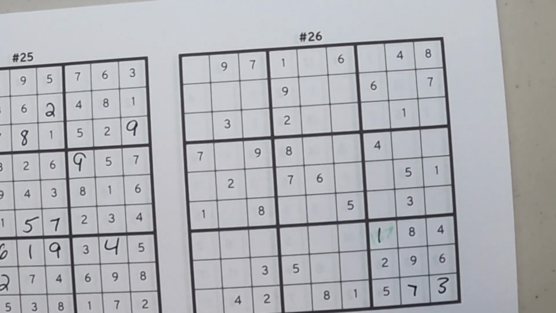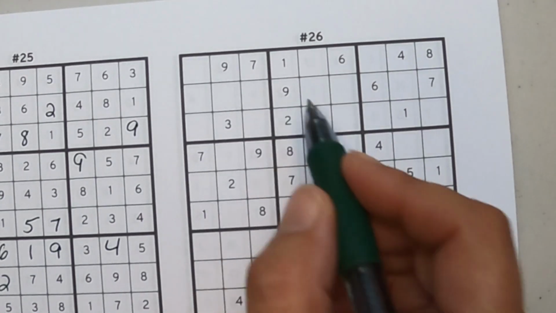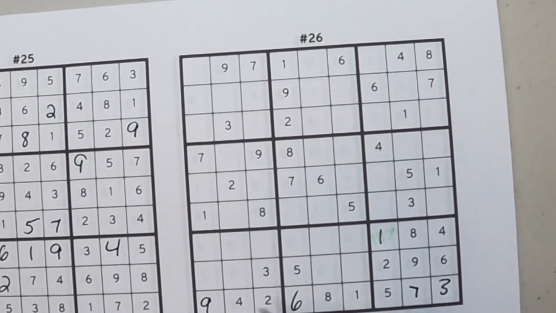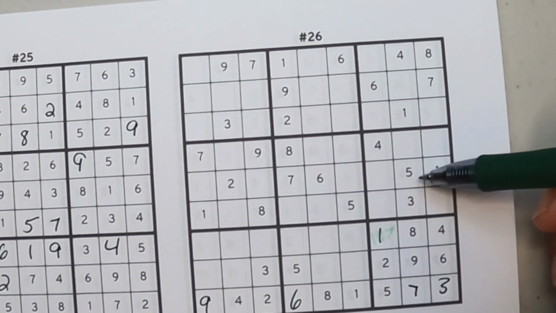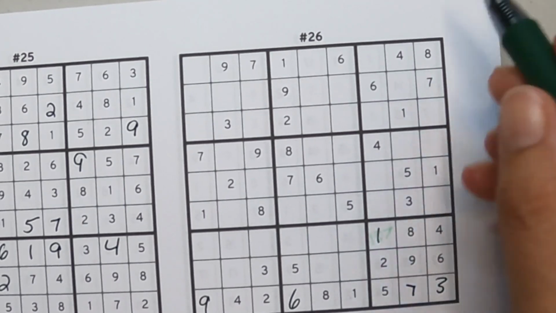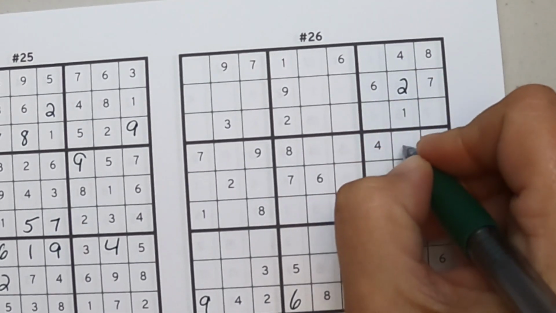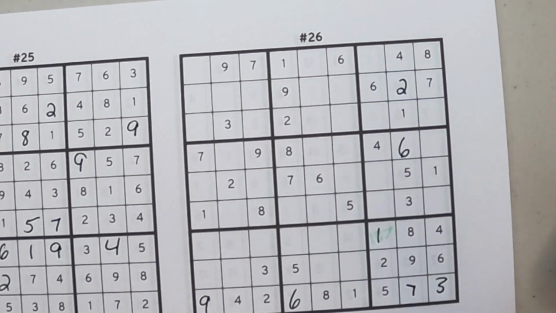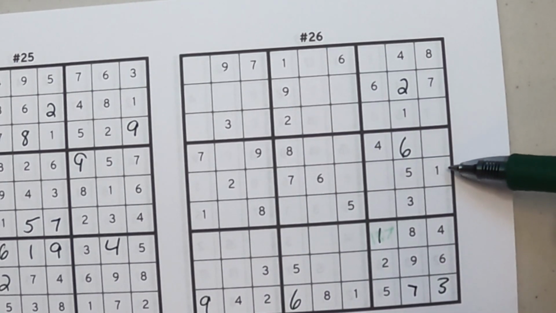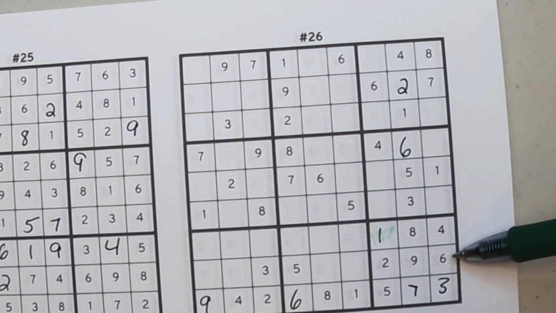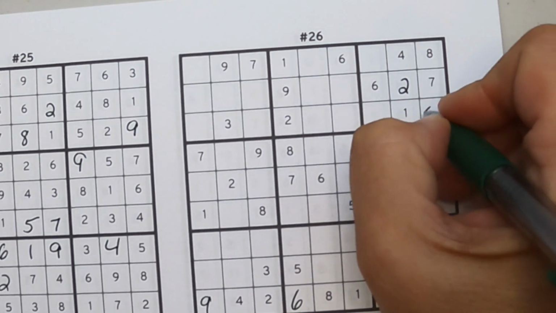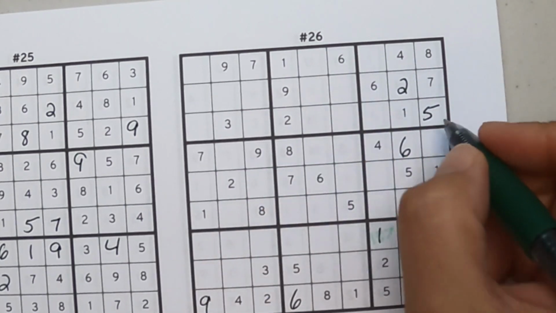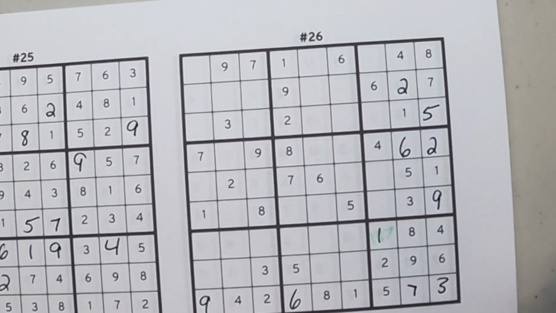For this bottom row, we're missing 6 and 9. We've got a 9 here, so 6, 9. For this column, we're missing 2 and 6. We've got a 6 here, so 2, 6. For this column, we're missing 2, 5, and 9. We've got a 5 covering these two boxes, so our 5 has to be here. We've got a 9 here, so 2, 9.